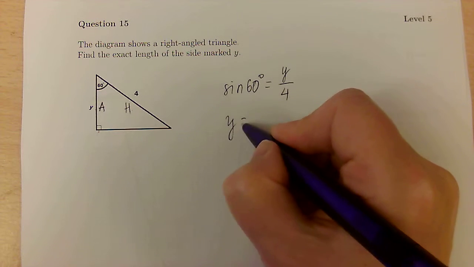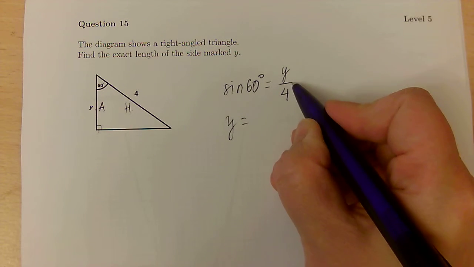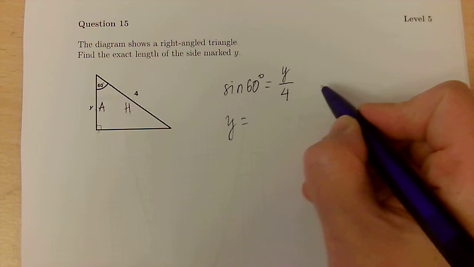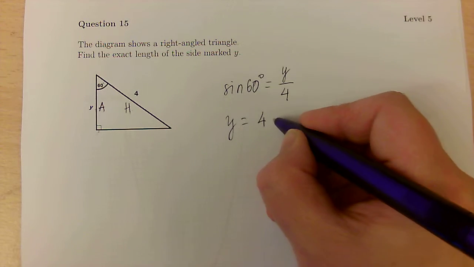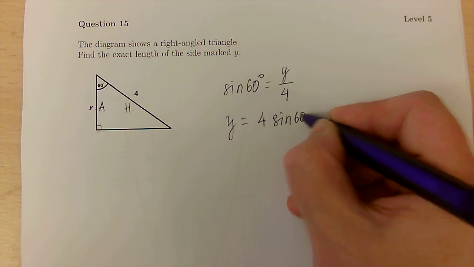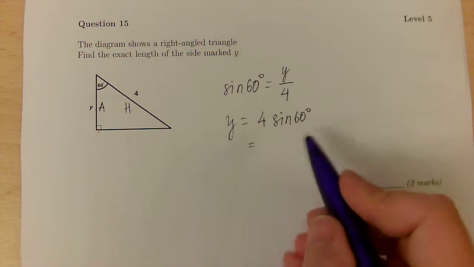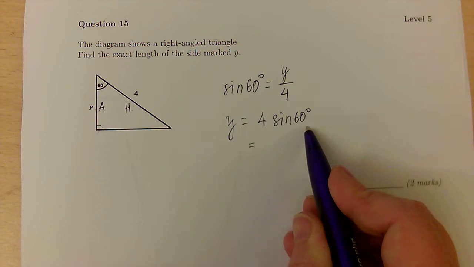So therefore y is going to be multiplied by 4. We need to get rid of this denominator, so we multiply each side by 4. We're getting 4 sine 60 degrees. At this stage, you must know by heart what sine 60 degrees is.